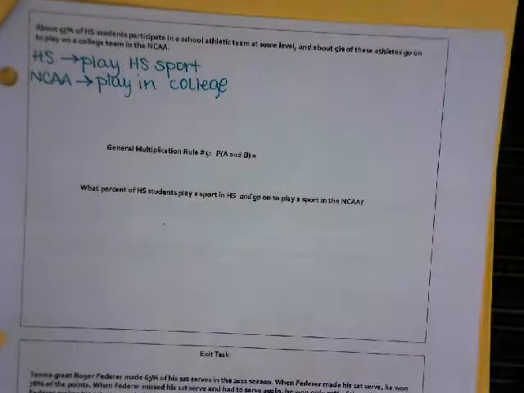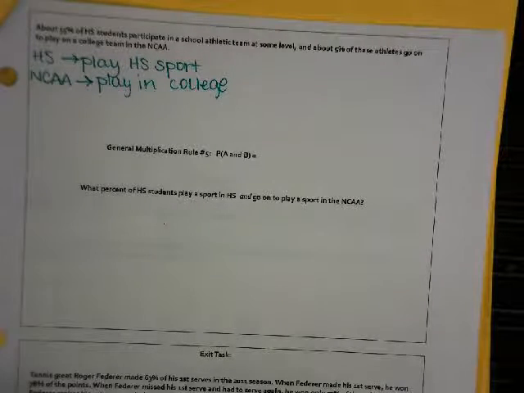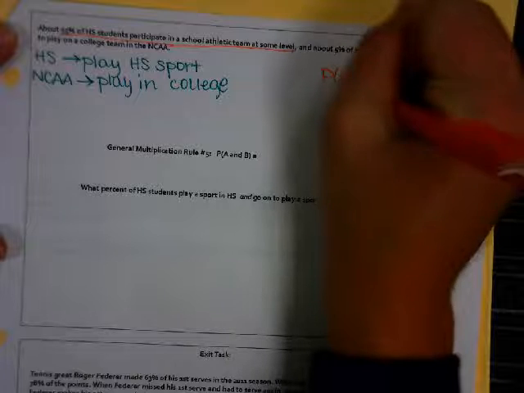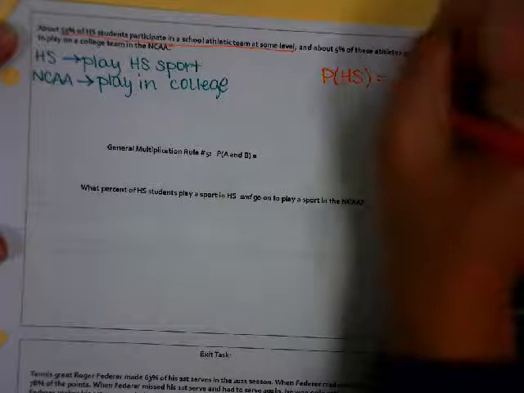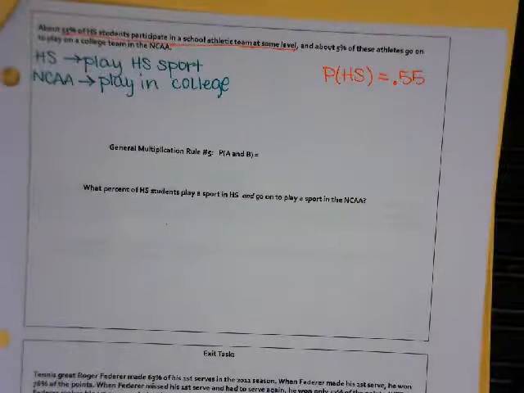So, we're told that 55% of high school students participate in a school athletic team at some level. So the probability that a randomly chosen high school student plays on some sort of sports team is 0.55. Then we're told about 5% of these athletes.